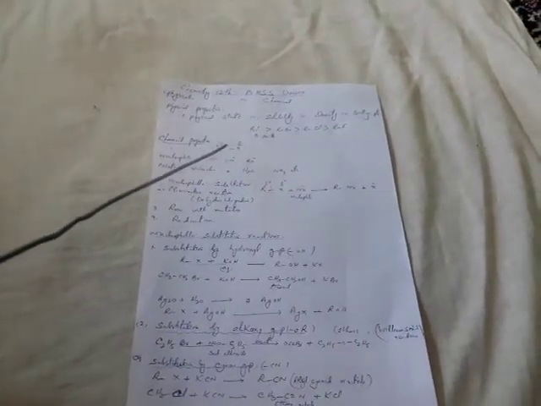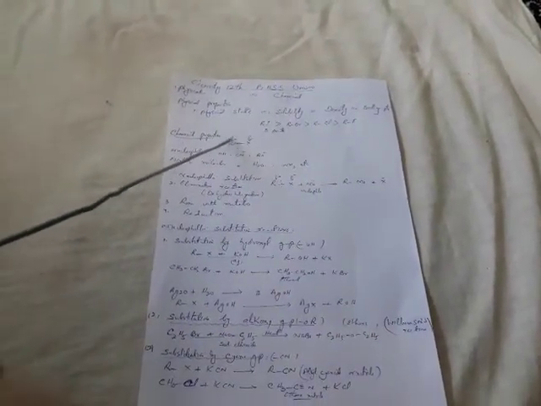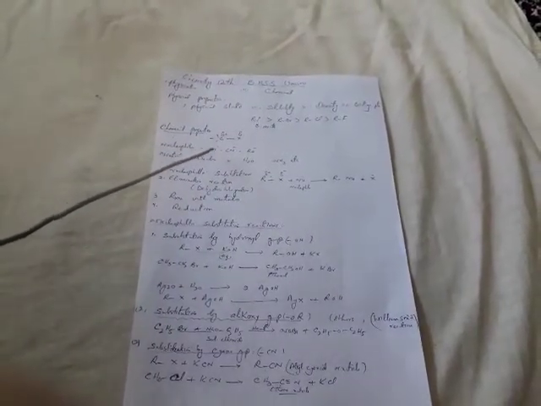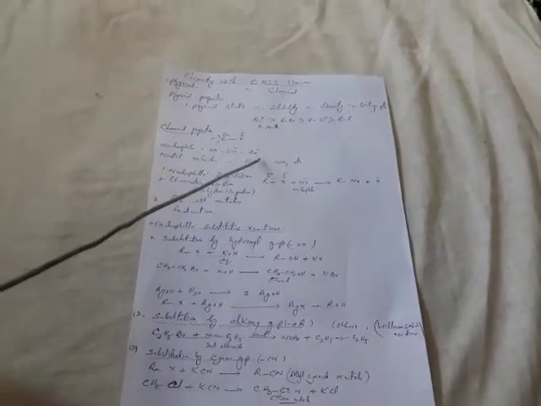Since the bond gets polarized, this carbon becomes positively charged, while the halogen atom develops a slight negative charge. So this carbon is easily attacked by the nucleophiles. And what are these nucleophiles? Actually these nucleophiles are negatively charged species. We have the hydroxyl ion, we have cyanide, we have RO minus.